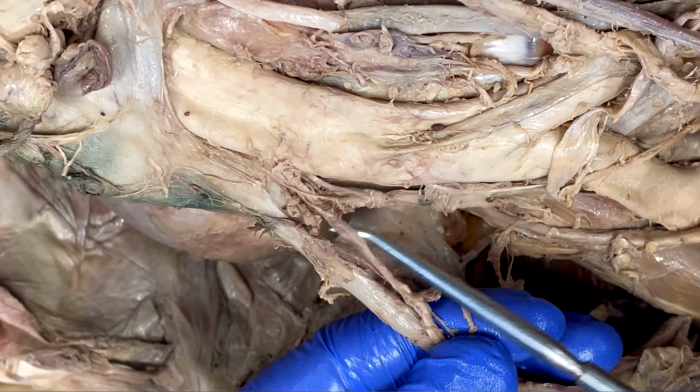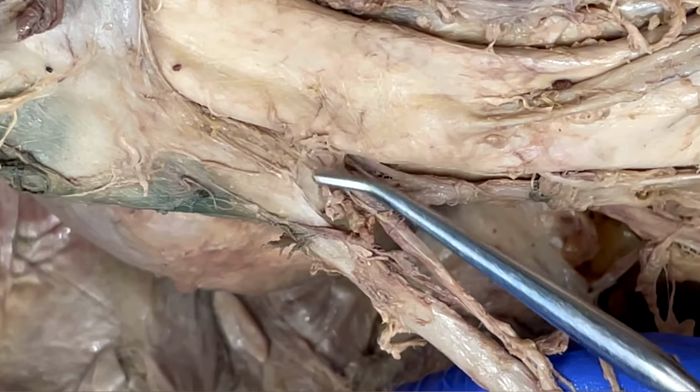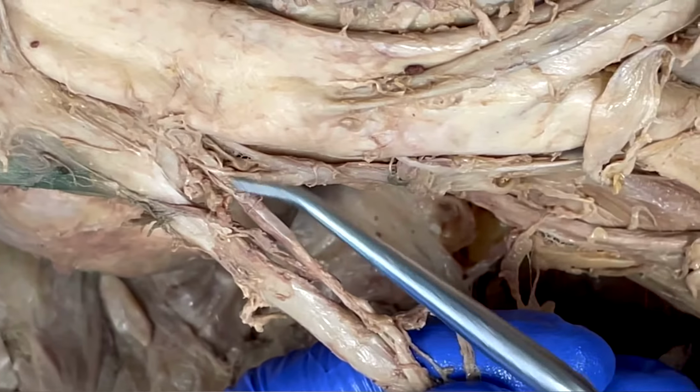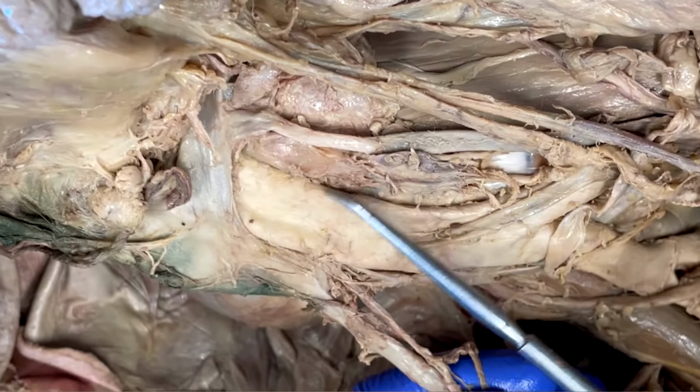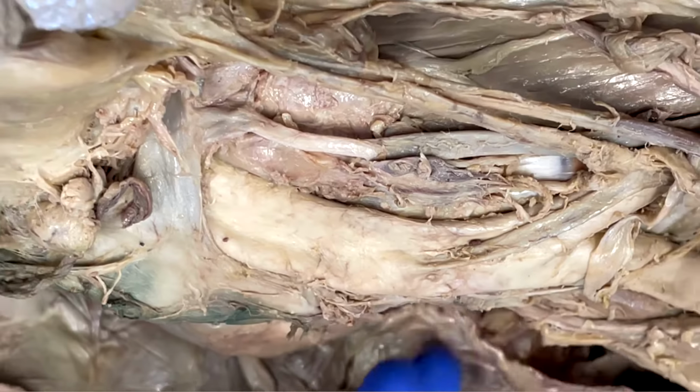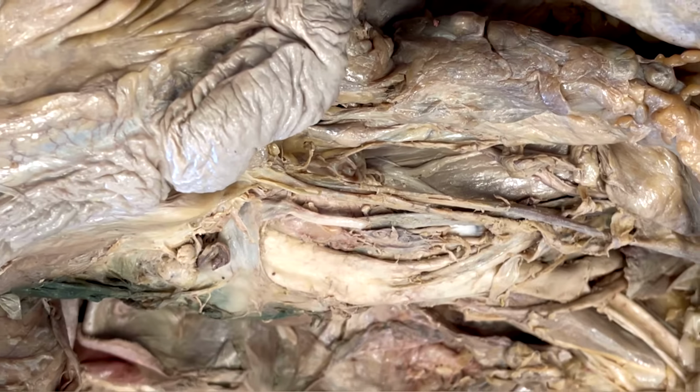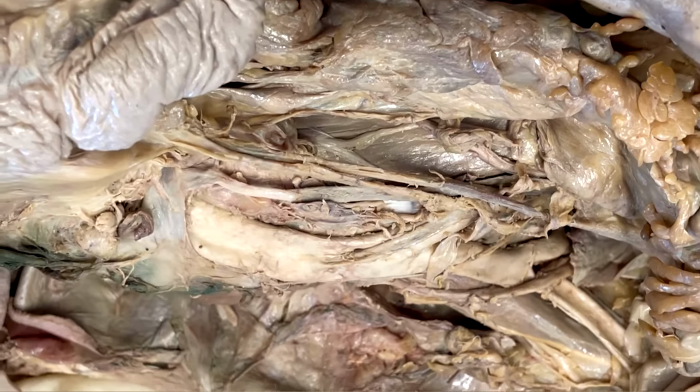It's been damaged a little bit. But you can see it's coming right out of the aorta right here. And on the left side, it's damaged. I can't show it to you on that side. And then we have the common, internal and external iliac.